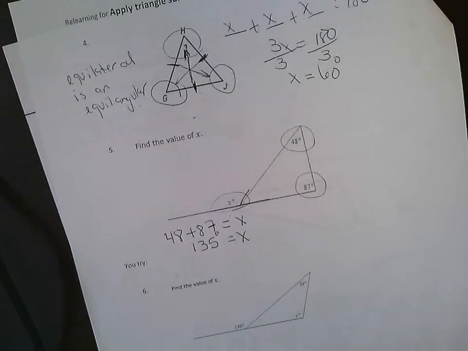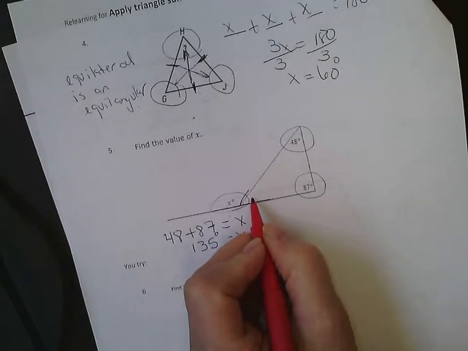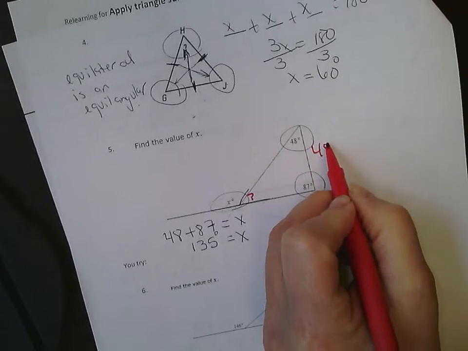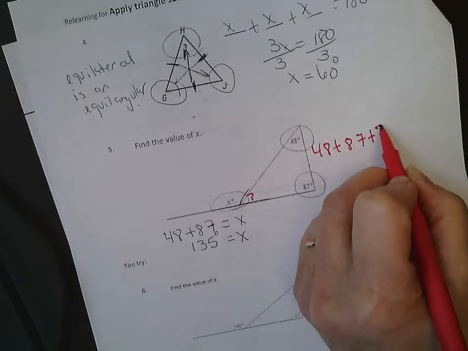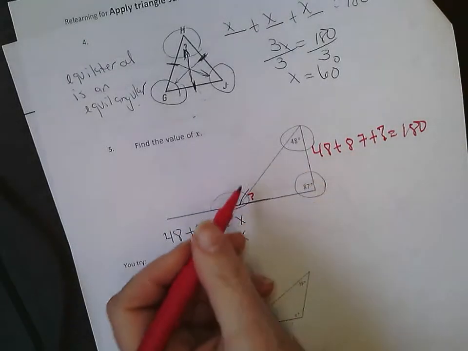Now let's do it the other way with maybe a different color marker. If we were to look at this and say that we have 48 and 87, and then there's a value right here, we'll call that question mark. So 48 plus 87 plus our question mark should equal 180. They're all on the inside.